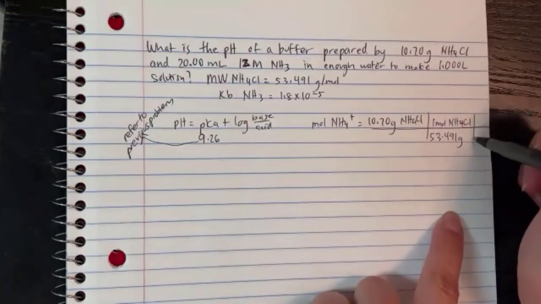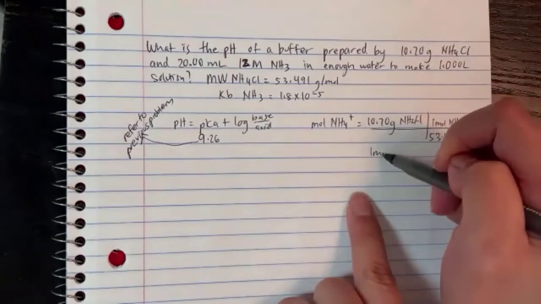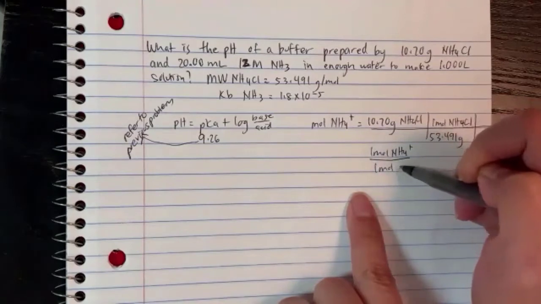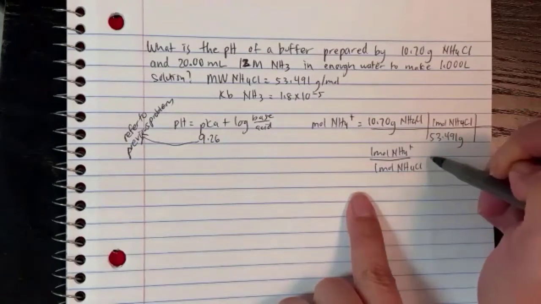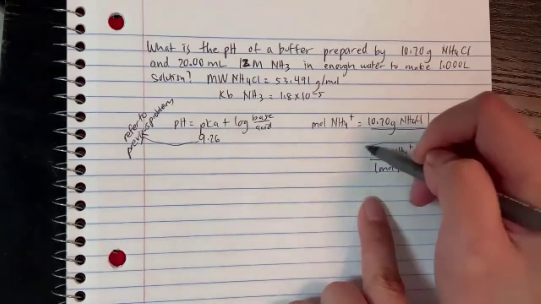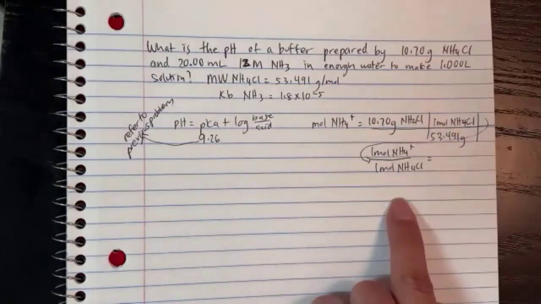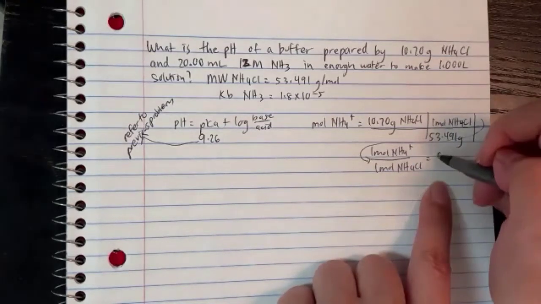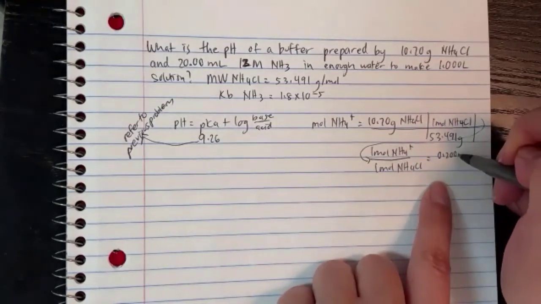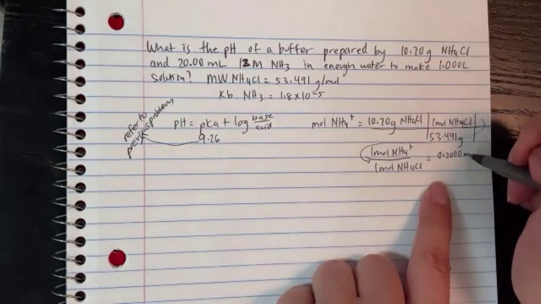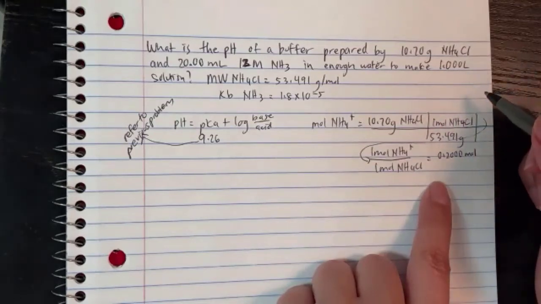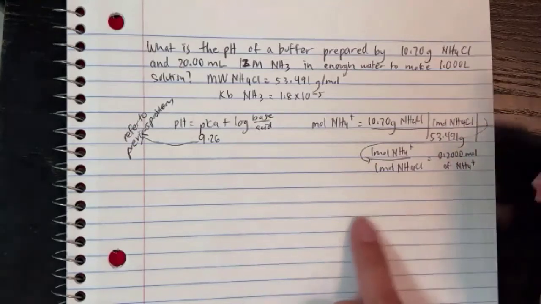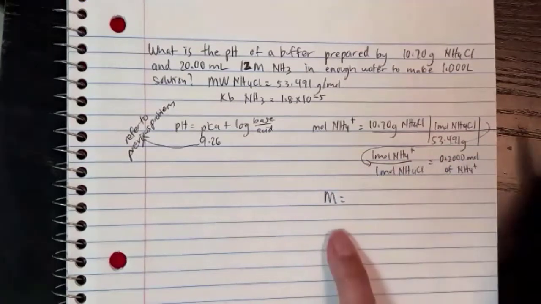And we know that 1 mole of ammonium can be found in 1 mole of ammonium chloride. So now we know the moles of ammonium: it is 0.2 moles. If we put it in 1 liter, the molarity is the same number, right?